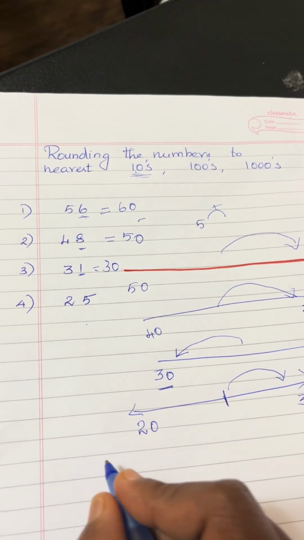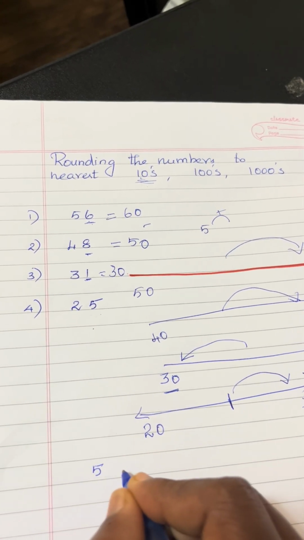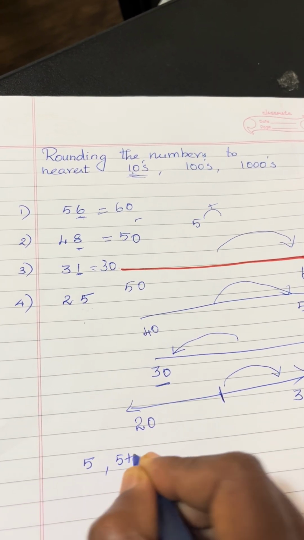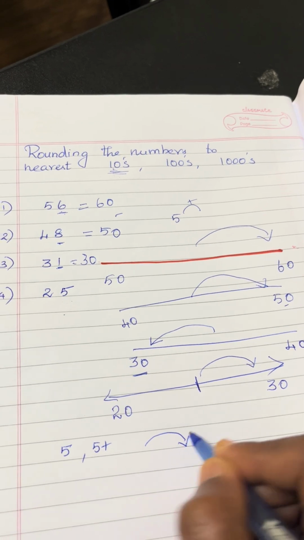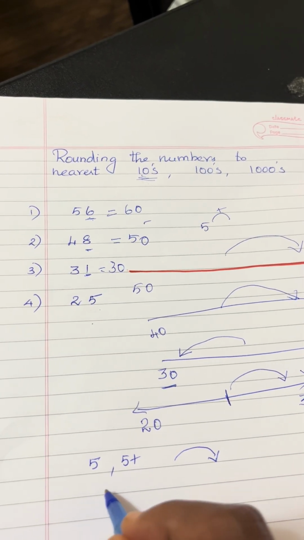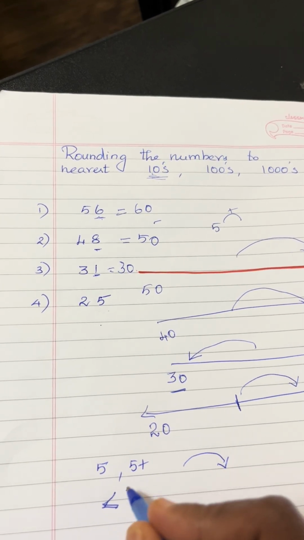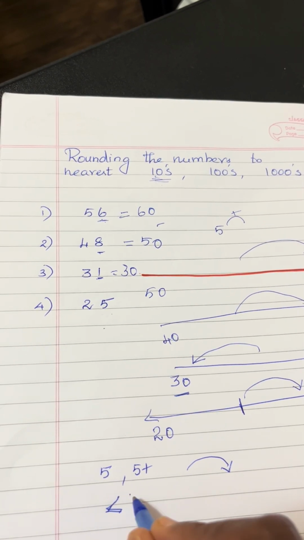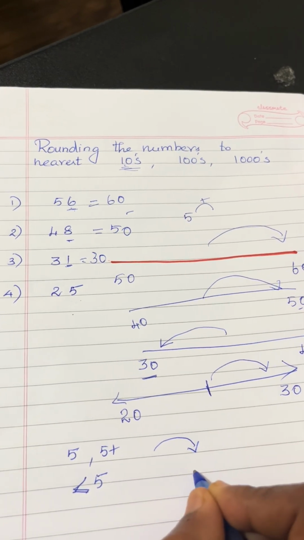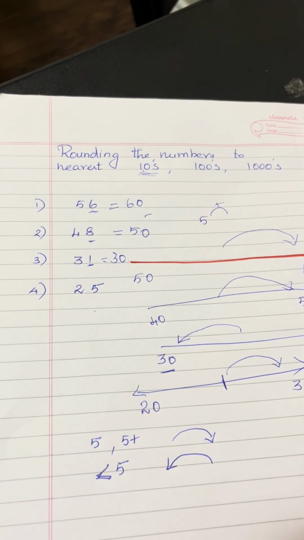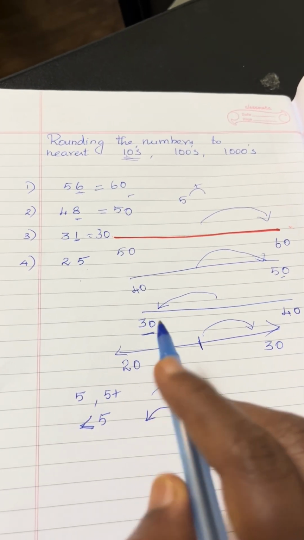So what is the hint you have learned? If it is 5 or 5 plus, you're going to go to the right hand side. If the number is less than 5, you're going to go all the way to the left hand side. Okay, so this is rounding to tens.